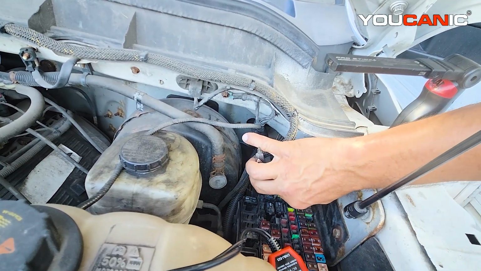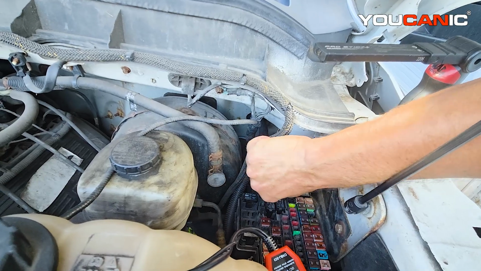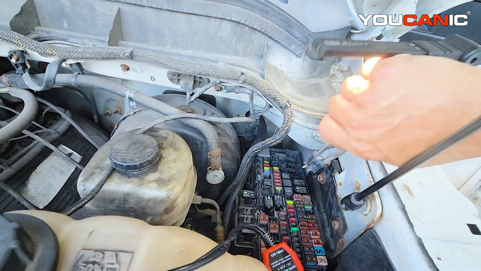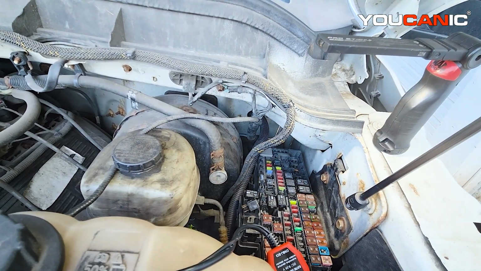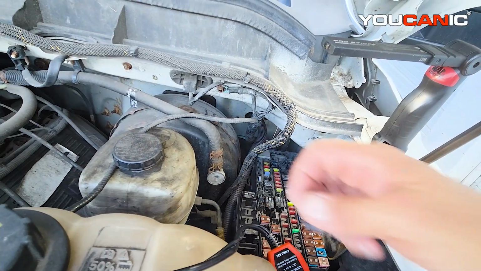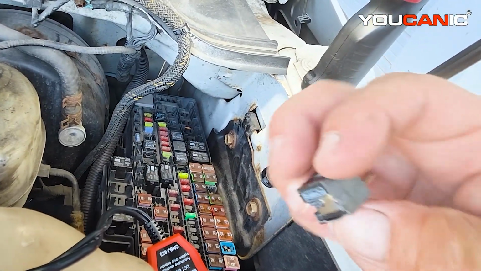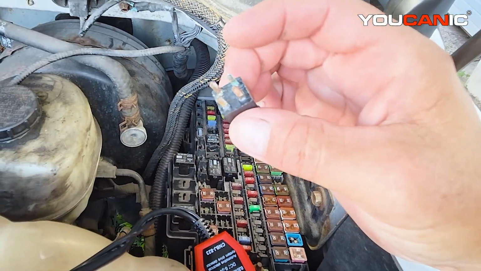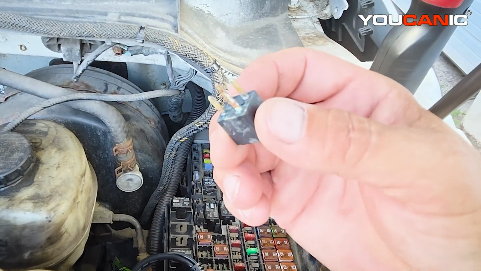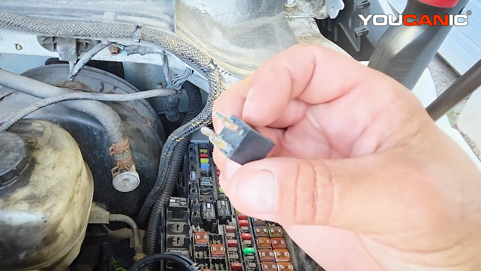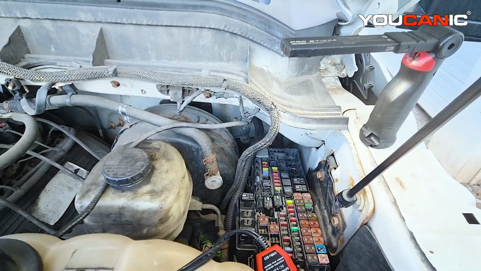Yeah, as I'm manipulating this relay, the compressor is kicking on. So this relay, we can see the terminals here are pretty corroded.